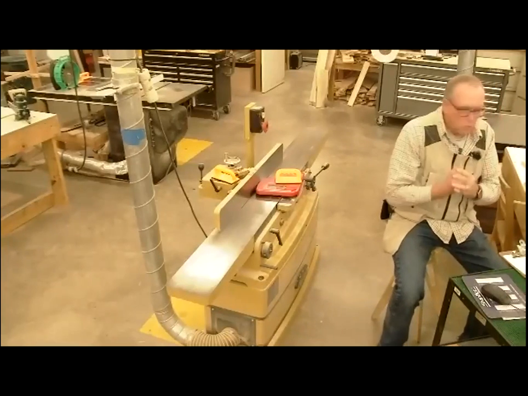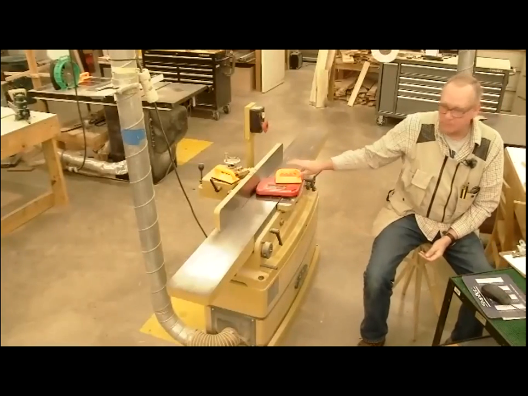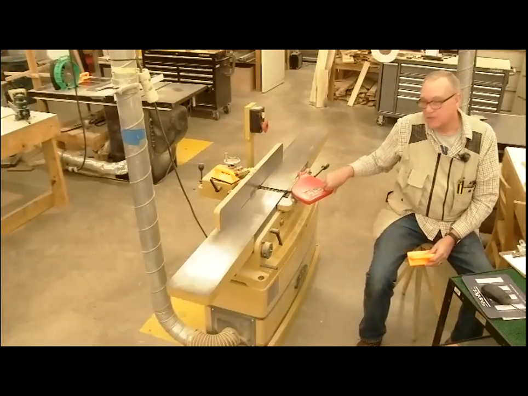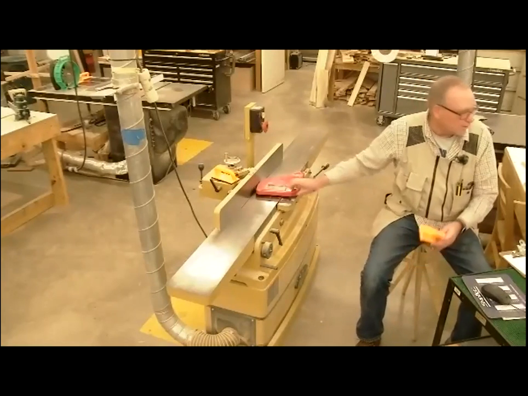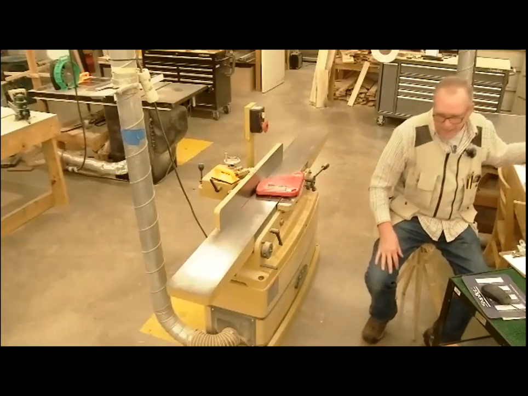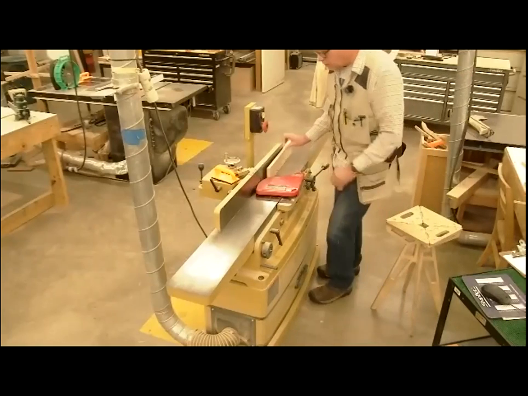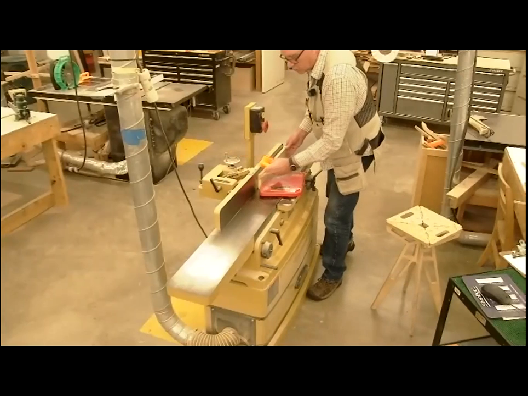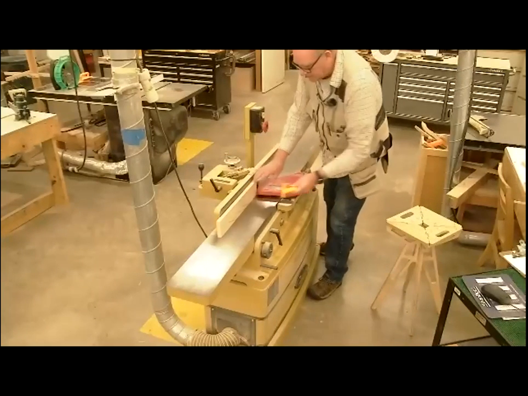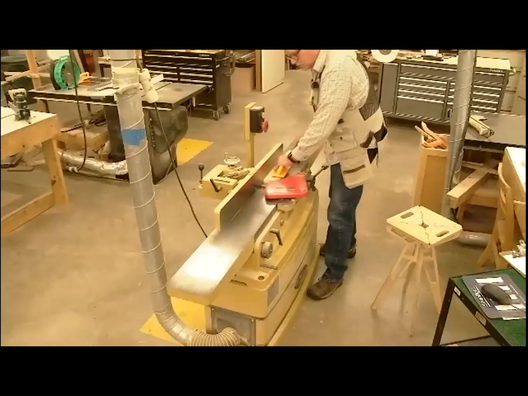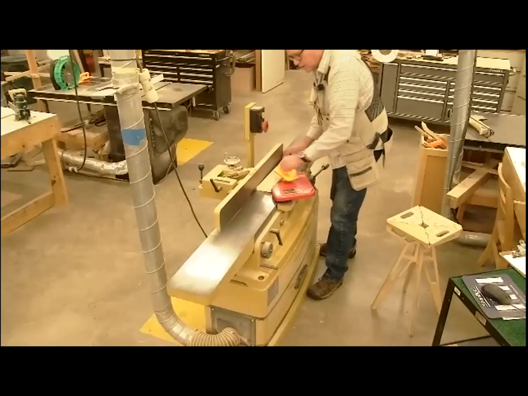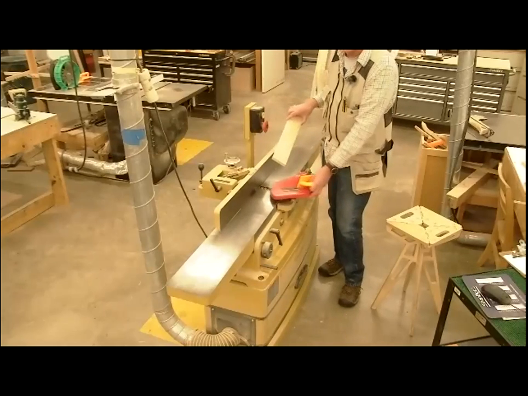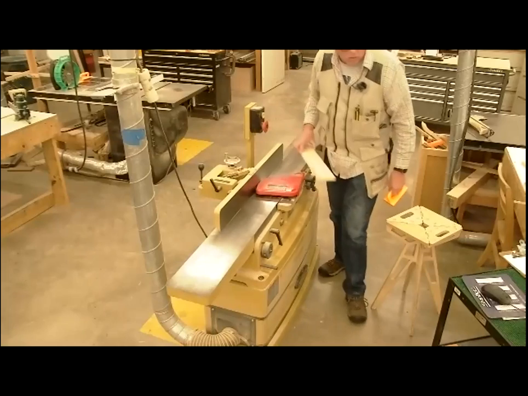Next. One thing we never, ever, ever do is move this guard out of the way while we're joining something. The guard must always cover the cutter head. If we're joining a face or an edge, this guard is spring loaded. It's going to move out of the way enough so that we can run our board, right? Same thing with the face. It's going to move out of the way enough so we can join our board. But you can never prop this open. I've had students try to prop this open with a stick, and I can't understand why they want to do it. That guard will always stay in place.